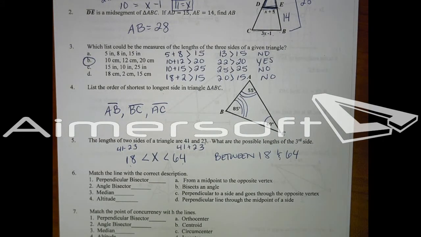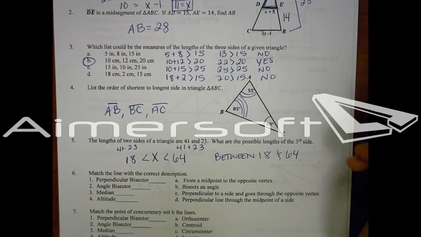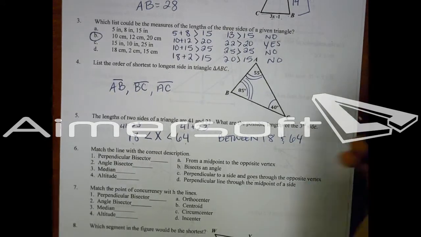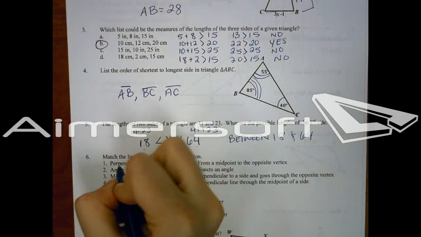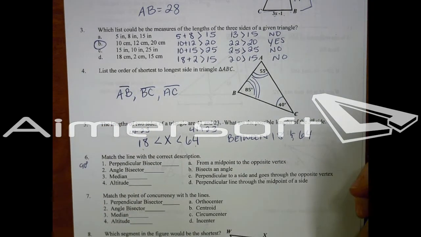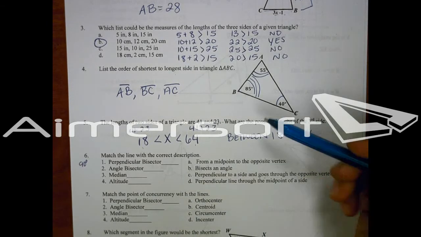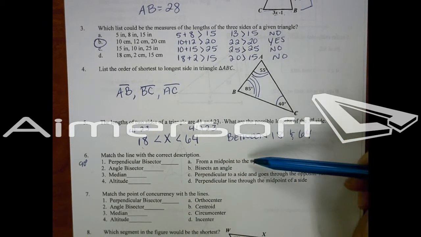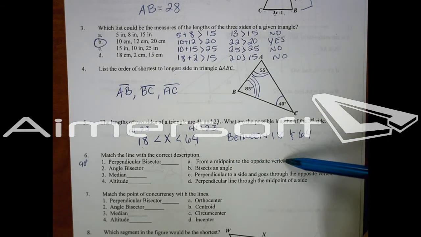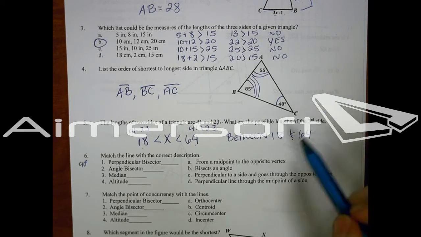Number 6. Match the line with the correct description. So for a perpendicular bisector, we need to know what a perpendicular bisector does. A lot of these have perpendicular qualities, but a perpendicular bisector must be perpendicular, meaning 90 degrees, and a bisector means it cuts something in half. So if I cut something in half from a midpoint to the opposite vertex, a midpoint does cut something in half, but a perpendicular bisector does not have to go through the vertex.